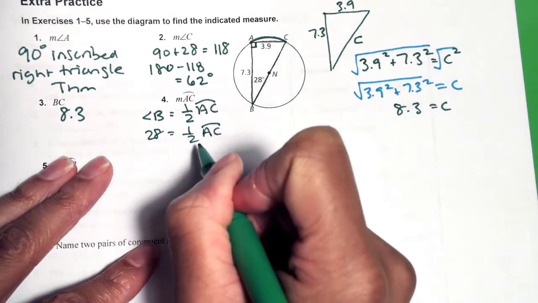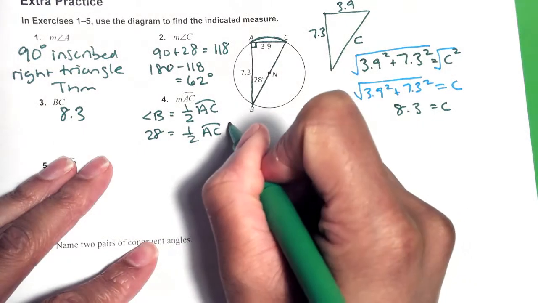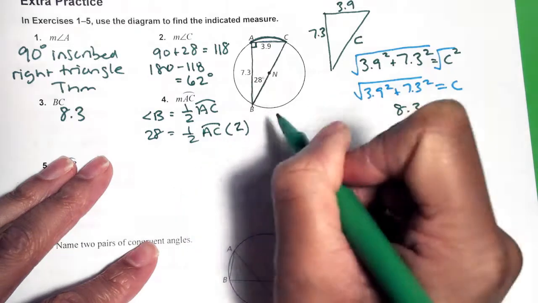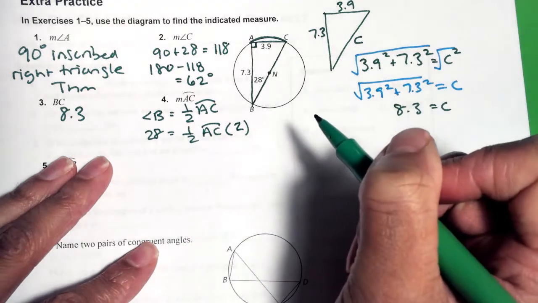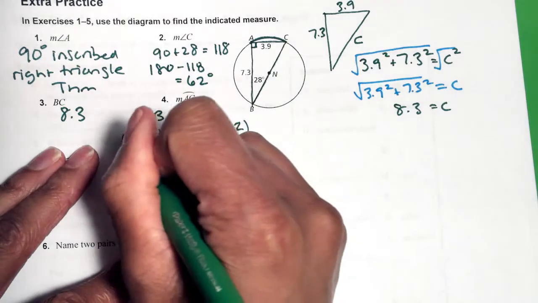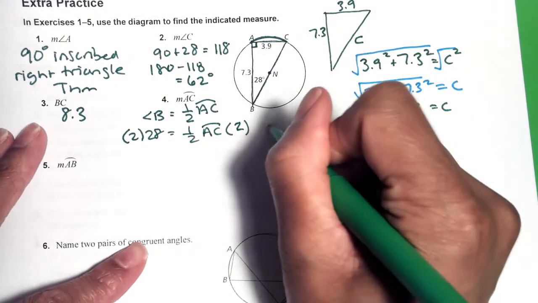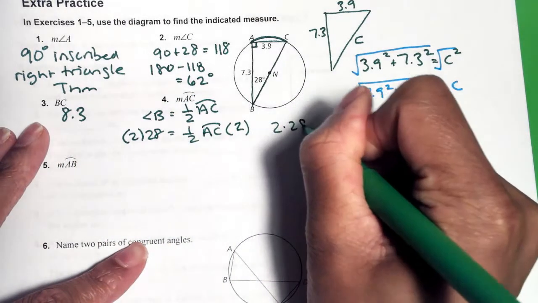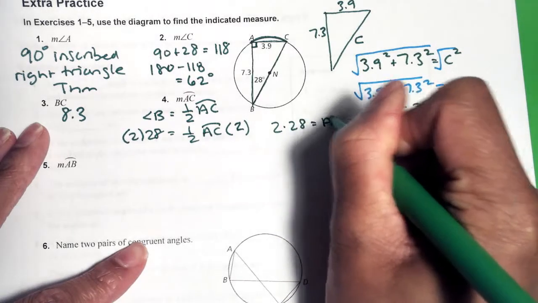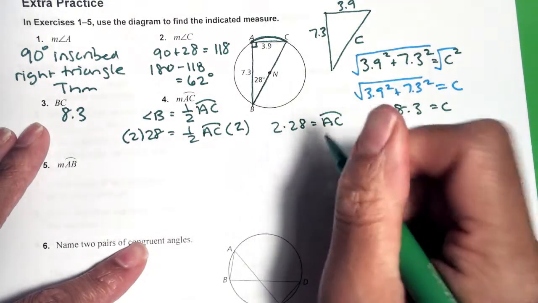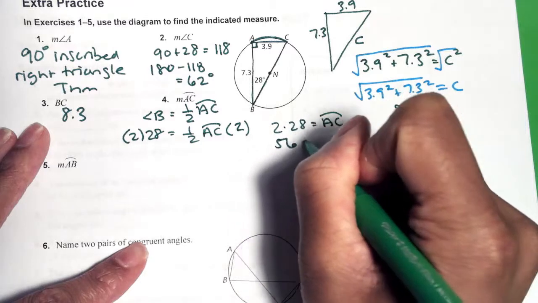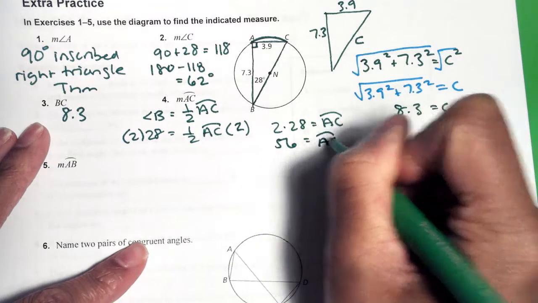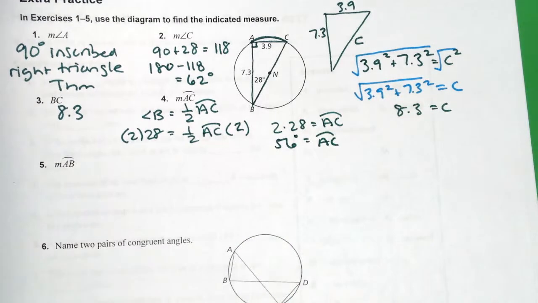In order to get rid of a half, I multiply by its reciprocal, in this case 2. The reciprocal of 1/2 is 2, so I'll multiply both sides by 2. So I have 2 times 28, that gives me arc AC, and 2 times 28 is 56. So arc AC is 56 degrees.